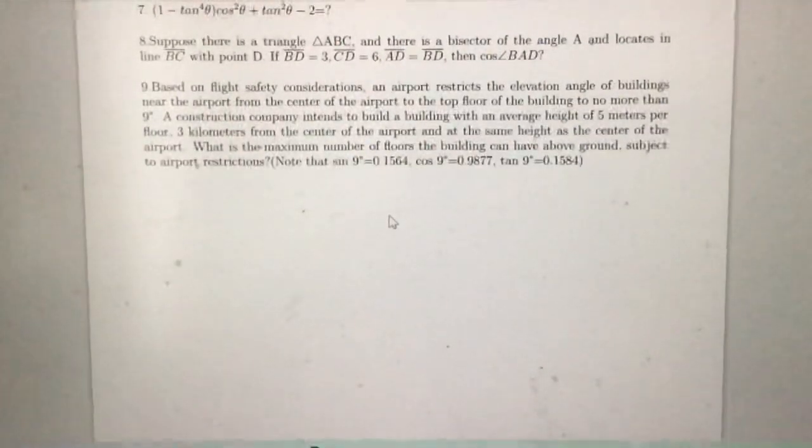Okay, so for number 7, how to solve this one? So this is not hard. We can just start step by step.